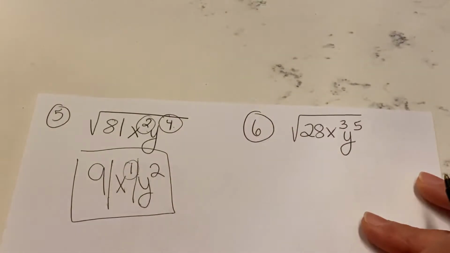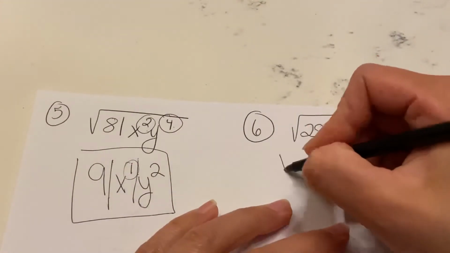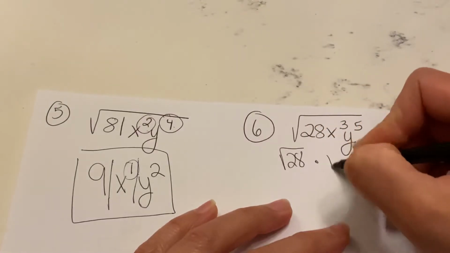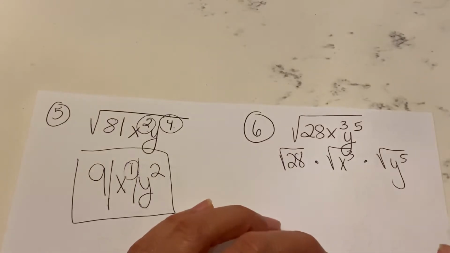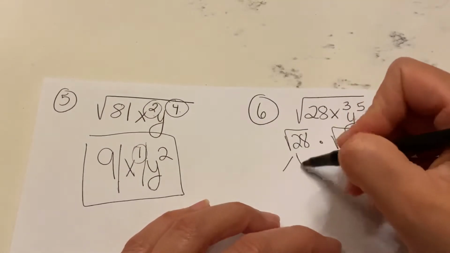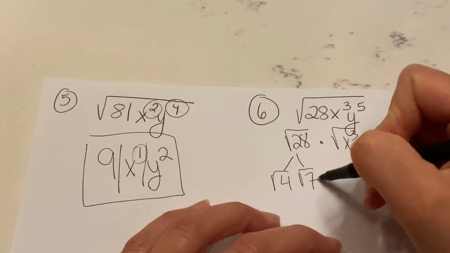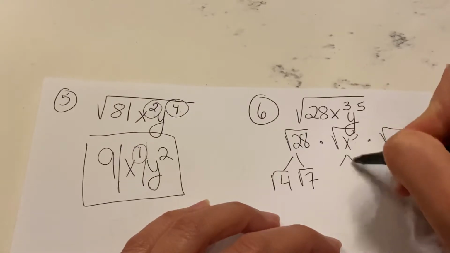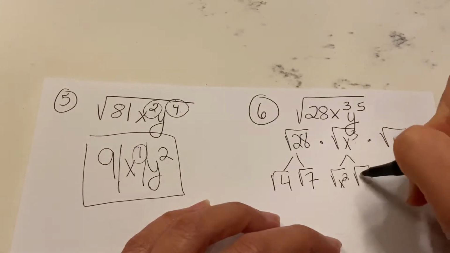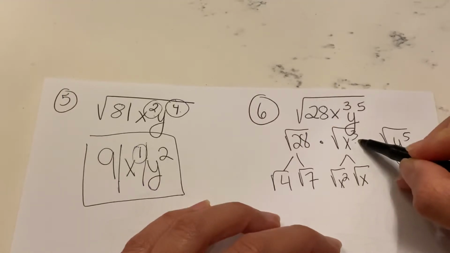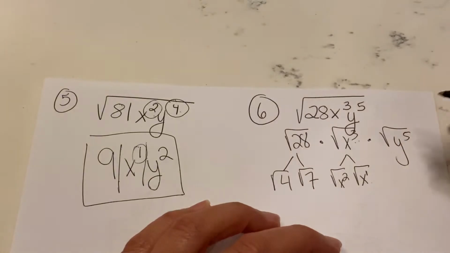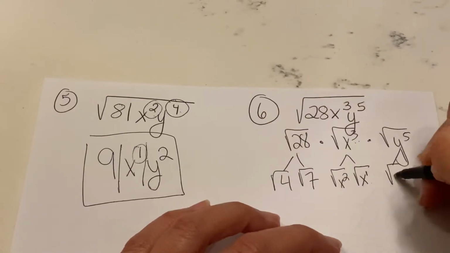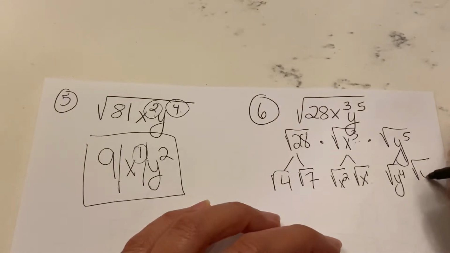Okay? So now let's go here. Neither one are perfect squares, so I got to break it up. I'm going to split up the 28, the x, and the y. Okay? How do I break up the 28? 4 times 7. This one, you always subtract it by 1. Okay, I'm regrouping it. I have 3 x's in total. I'm going to put 2 together and 1 by itself. That gives me 3. Okay, same thing here. I will subtract it by 1. So I'm going to regroup it. I'm going to put 4 together and 1 by itself.